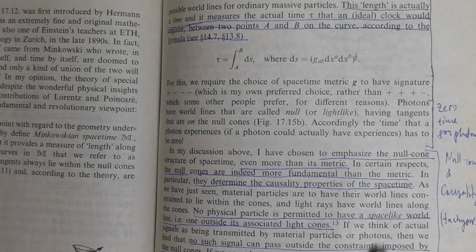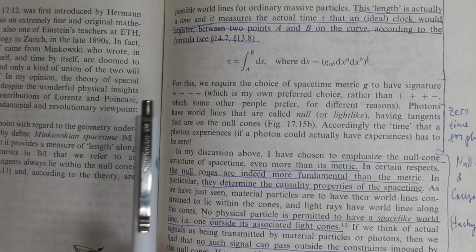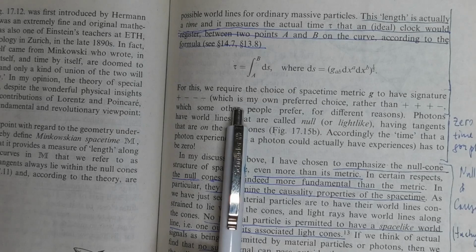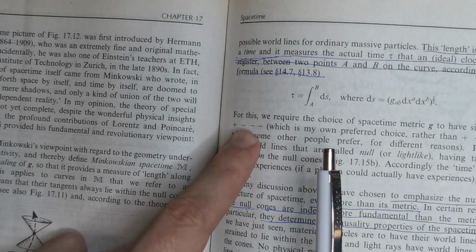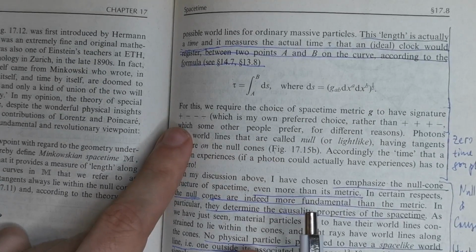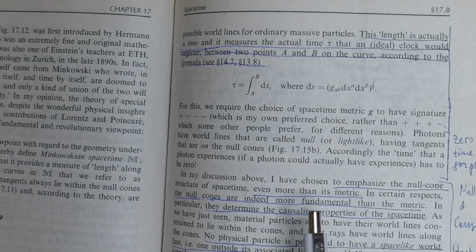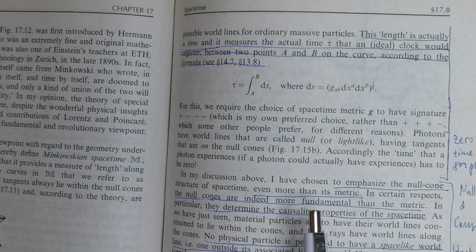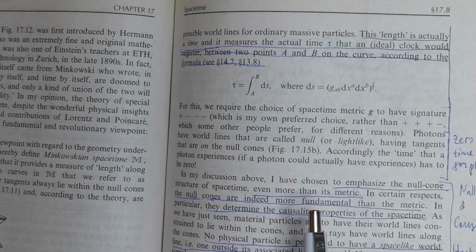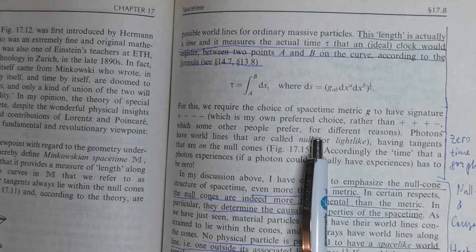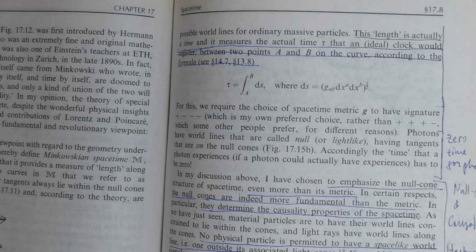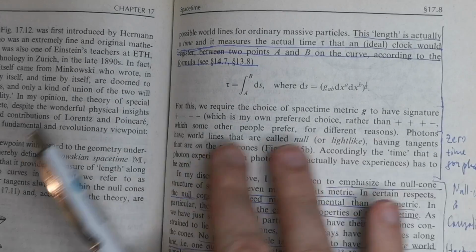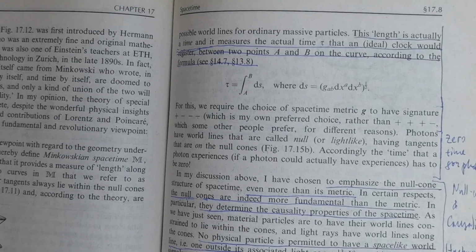Yeah, and when Pedros talks about these signatures, he says that his preferred choice is to use the plus and 3 minuses signature, because in this way, I don't remember exactly, he will measure the time nicely, something like that. I don't remember where it is exactly in the text.